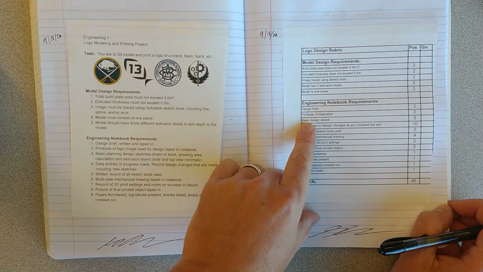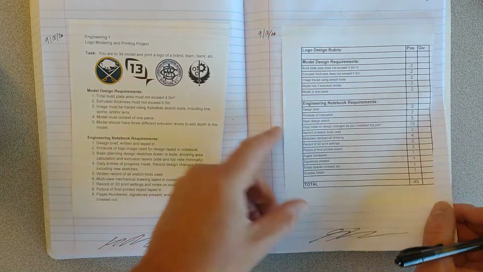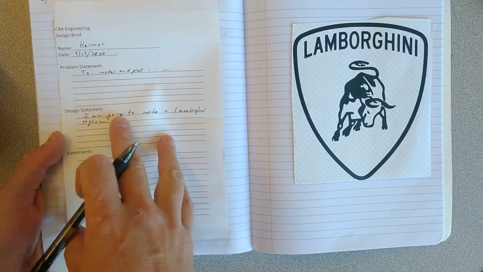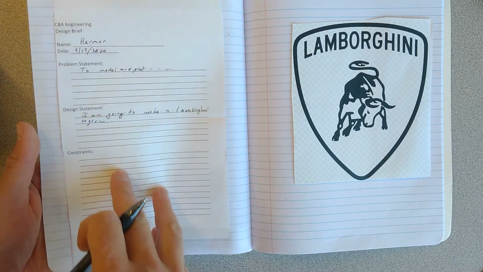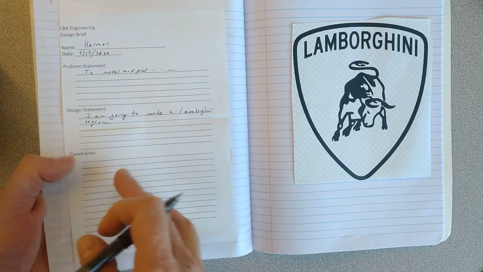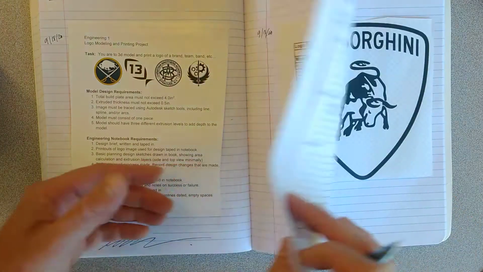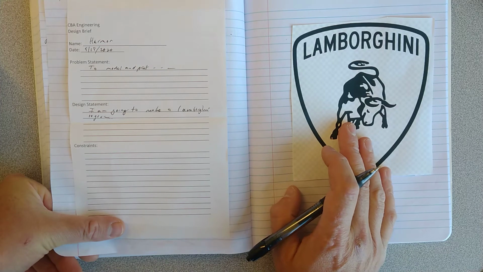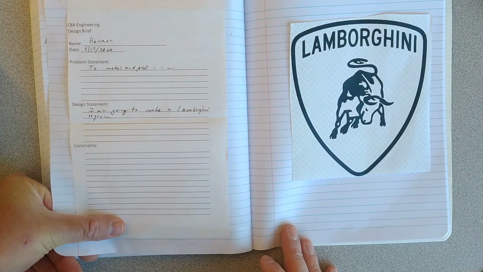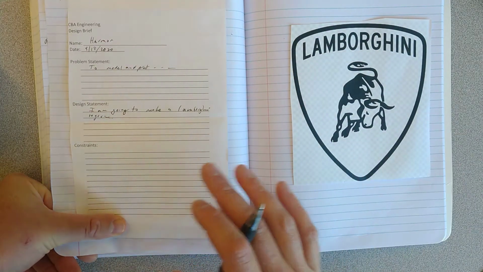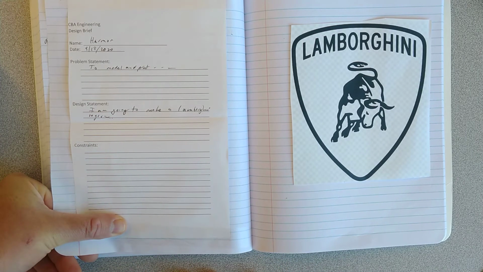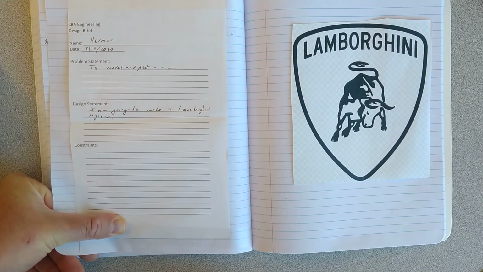This is going to tell you what has to go in your engineering notebook. The design brief, which is that thing there, you can either print and tape this in or write it by hand. Problem statement, design statement, constraints. Printouts of inspiration, that's if you look online for design ideas, you print it out. Any project we do, if you are basing it off of something or getting ideas from something that already exists, go online, find it, print it, put it in here. You really got to make sure you do that, all right?